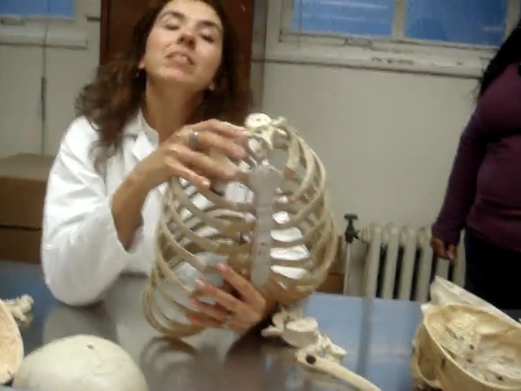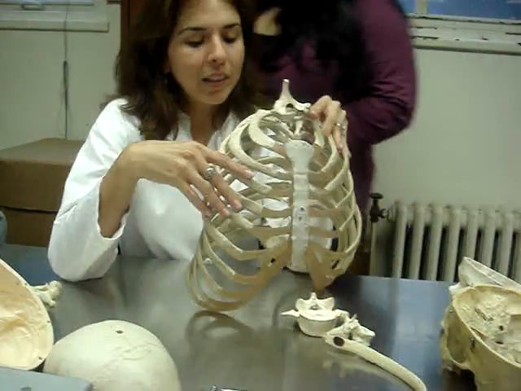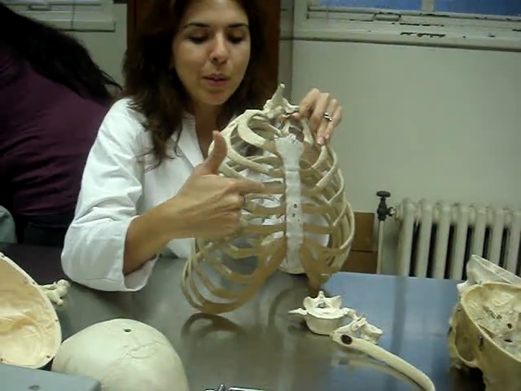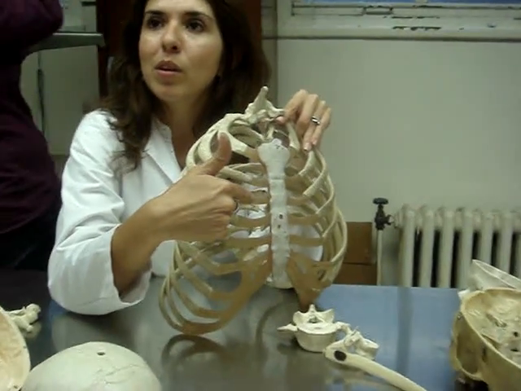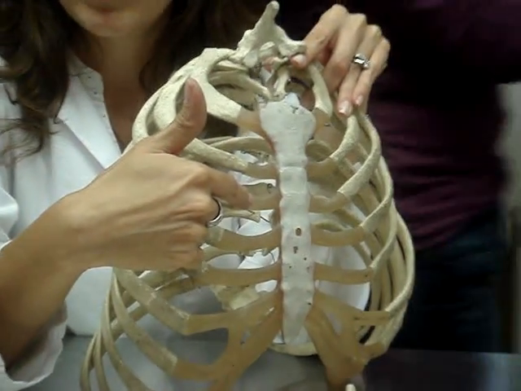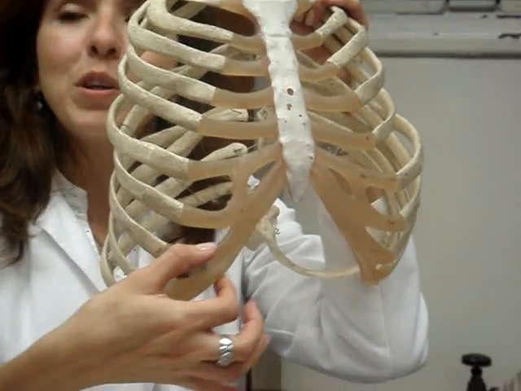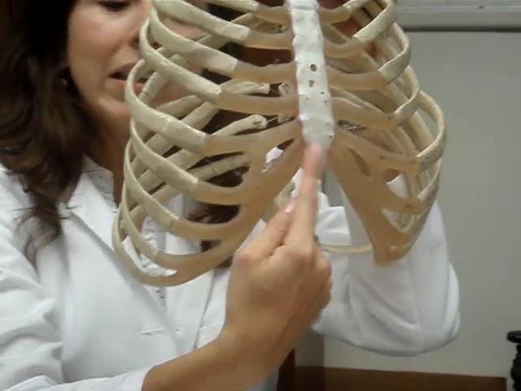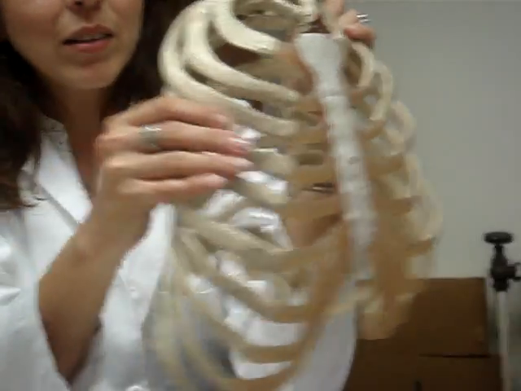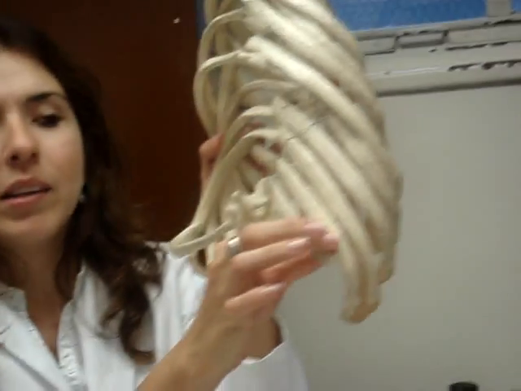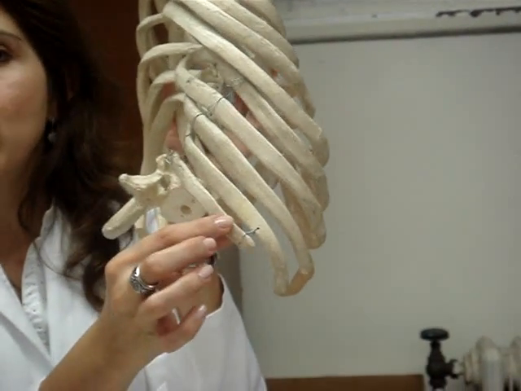Stage, there are basically three categories of ribs. Take a look in here and notice that some of these ribs attach directly to the sternum. The ones that attach directly to the sternum are known as true ribs. Notice that there are some ribs that first have to fuse, and then they attach to the sternum. Those are known as false ribs. And there are some ribs that do not attach at all. So those are known as floating ribs.